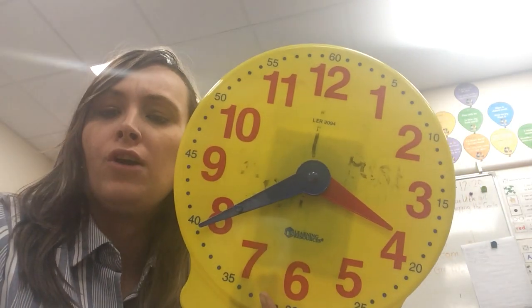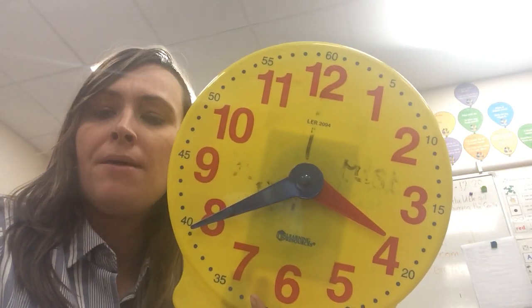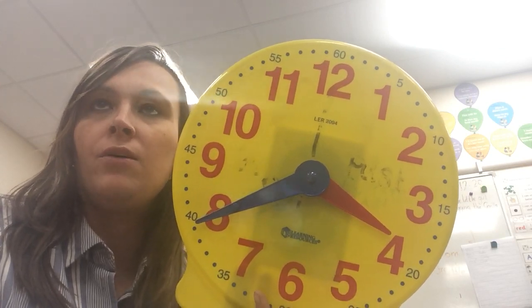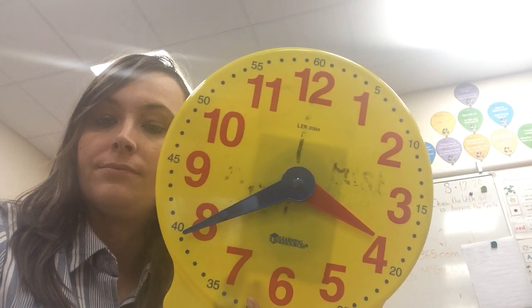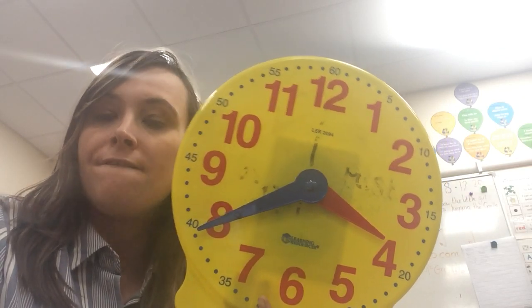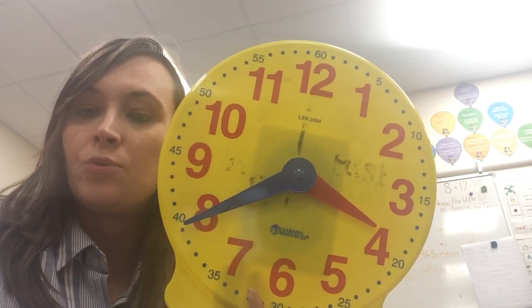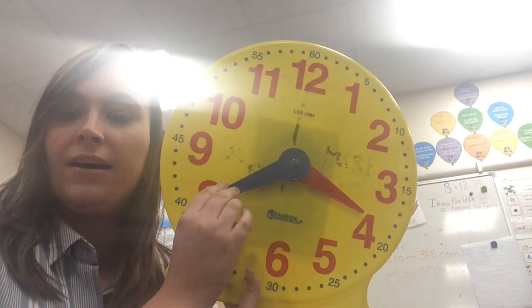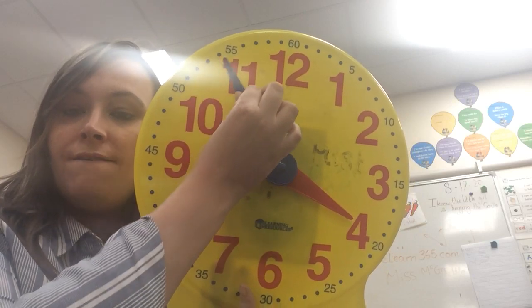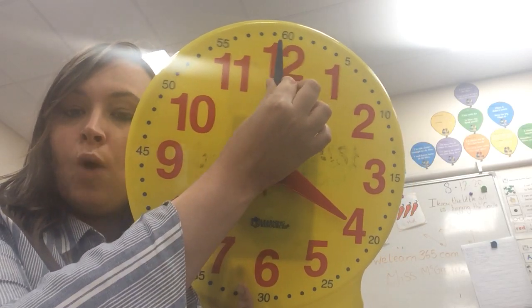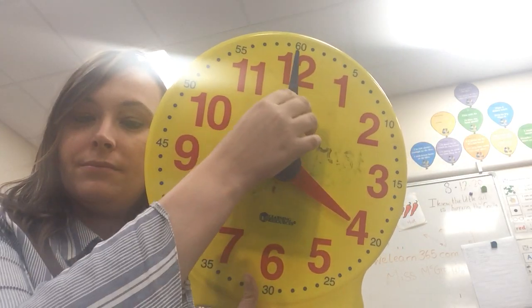Can you use your clock and work out how many minutes it's going to take until we get to 4 o'clock if we're on 20 to 4? Fantastic. It's going to take 20 minutes. Let's do it together. 5 minutes, 10 minutes, 15 minutes, 20 minutes. Super work, everybody.